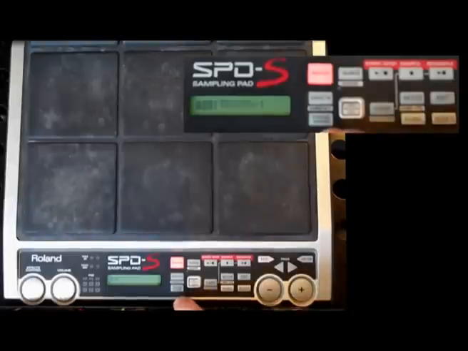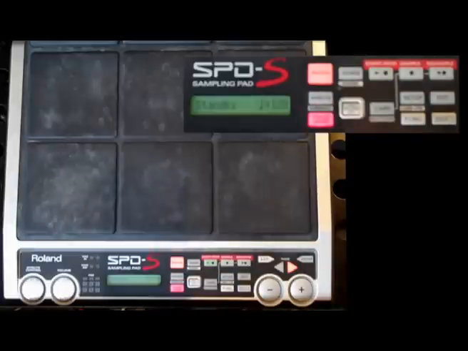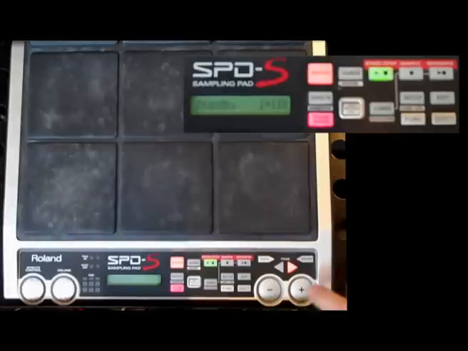We'll go into phrase maker by holding the phrase maker key down. You have to hold it for a few seconds. You can hear the click starting in the background. And on my SPD-S it's set to 120 BPM. If you want to change that, we can use the plus and the minus buttons one at a time, or use shift and plus, shift and minus to go down. So we'll set it back to 120 BPM.